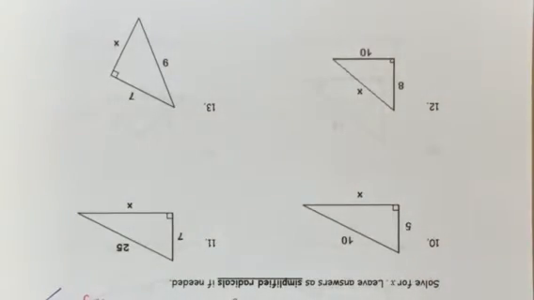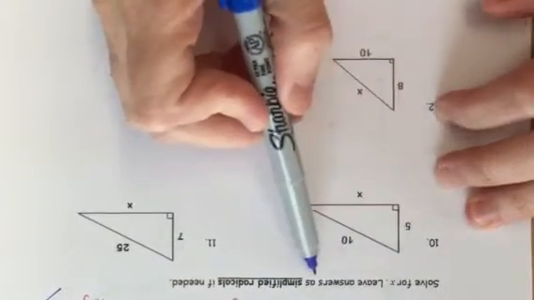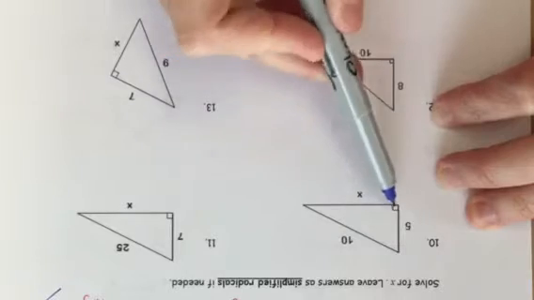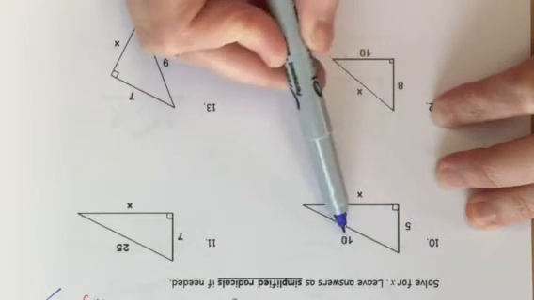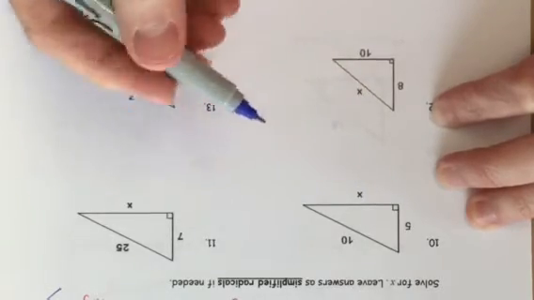All right, we have problems 10 through 13 now, and we are solving for x. Leave answers as simplified radicals if needed. We have right triangles, and they've given us two sides of the triangle, and we need the third side. Pythagorean theorem is going to help us out here.